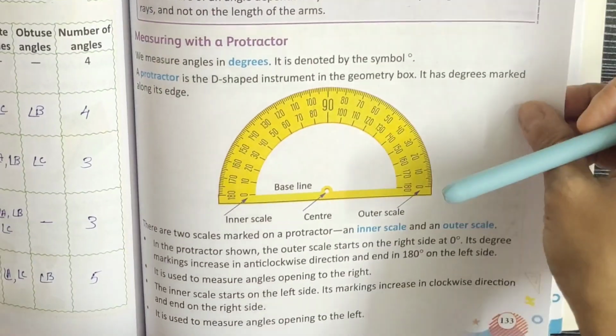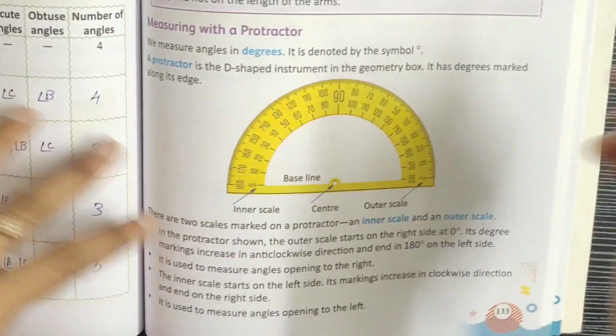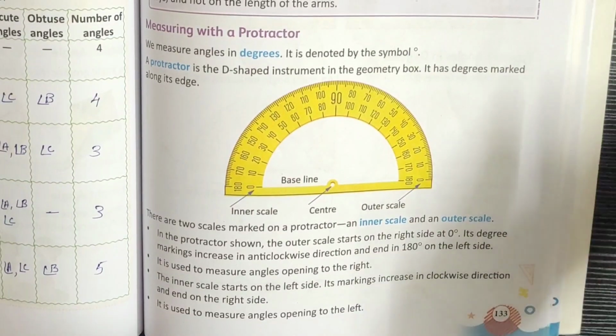So, for this, we finished our practice 2. Tomorrow, we will see measuring with the protractor.